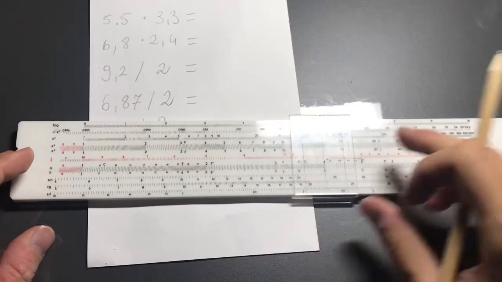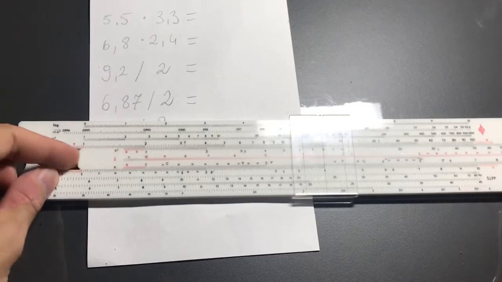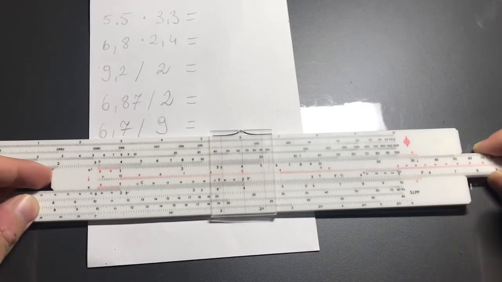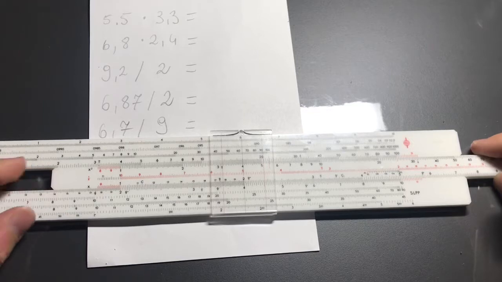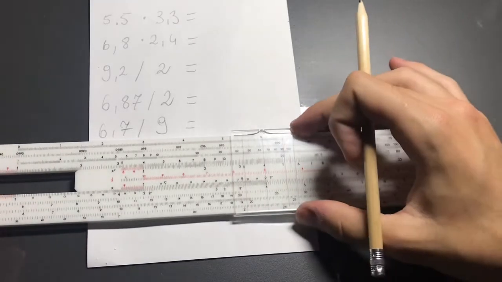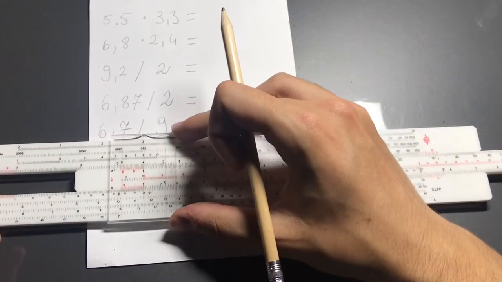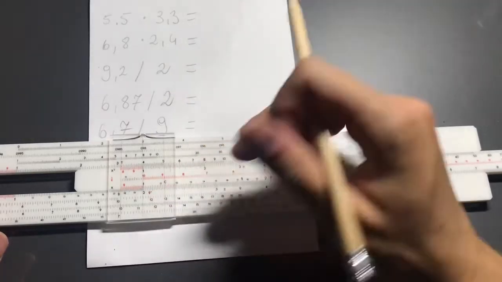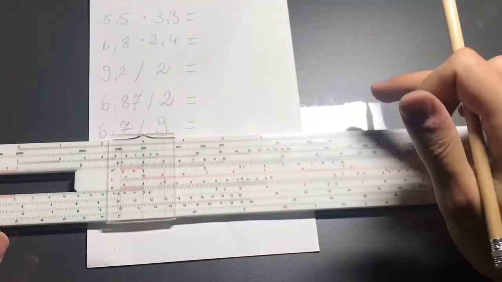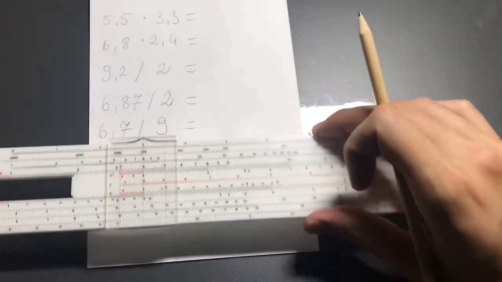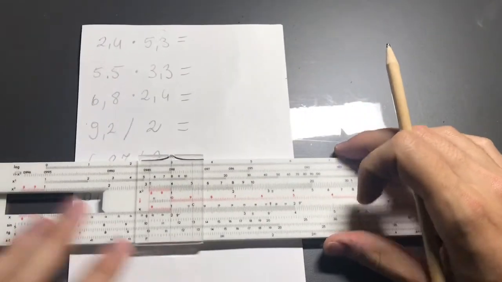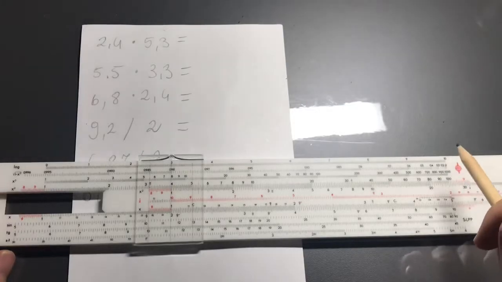If we want to divide 4 by 2, we need to put 2 on the top of 4 and then see where the scale begins. It begins on 2. So 4 divided by 2 is 2. So let's right now do simple calculations: 2.4 times 5.3.